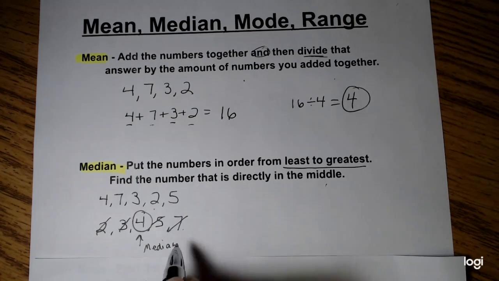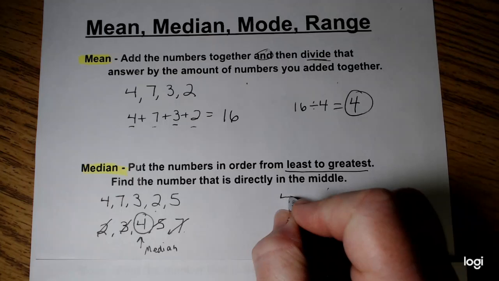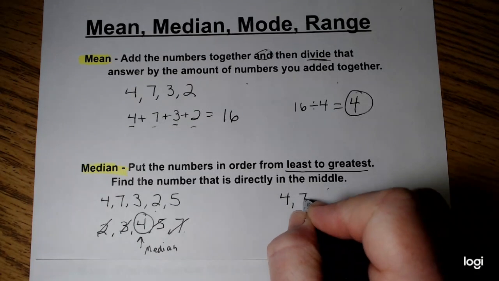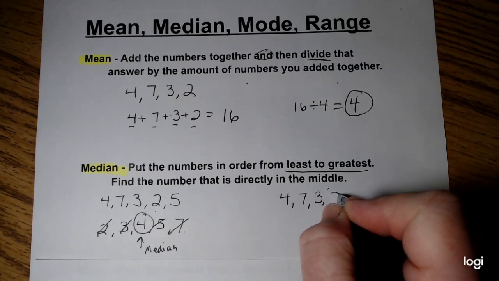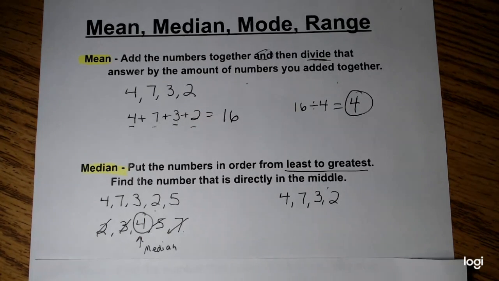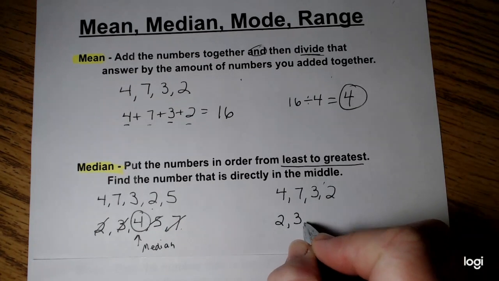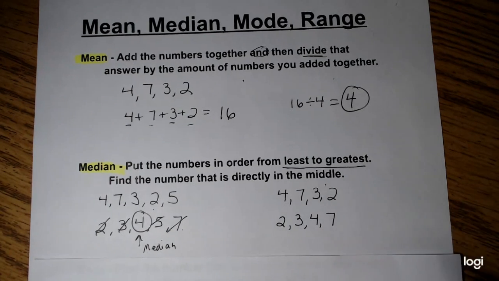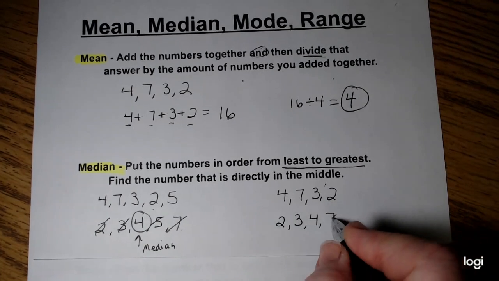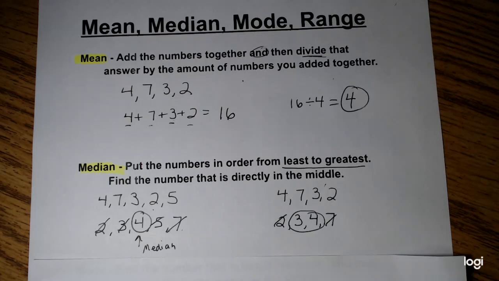Now I want to show you an example of what would happen if I had this. Let's see, 4, 7, 3, and 2. Would you go ahead and put those numbers in order from least to greatest? All right, median means we have to find the middle. Whoa, we have 2 numbers right here in the middle, but we can only give 1.